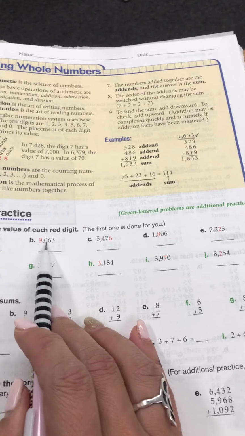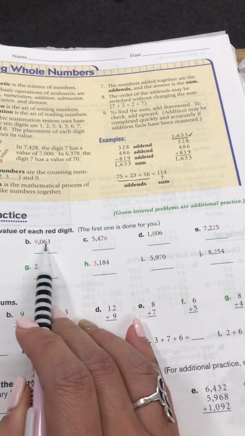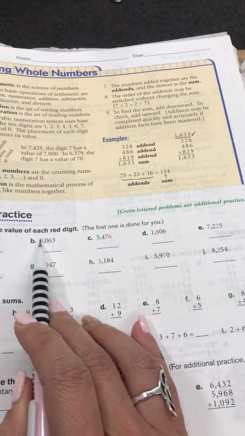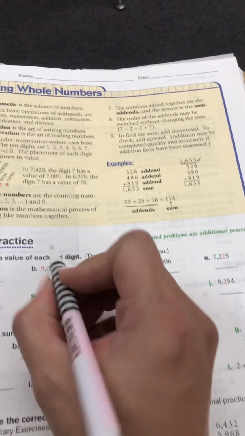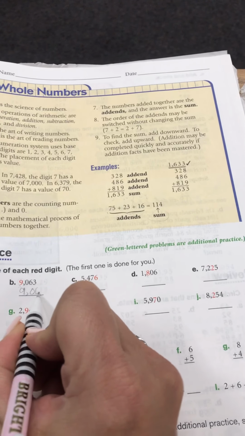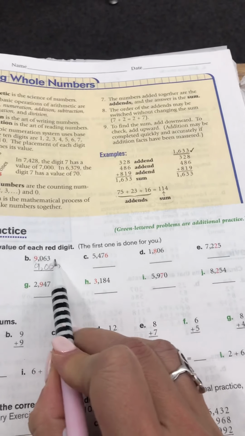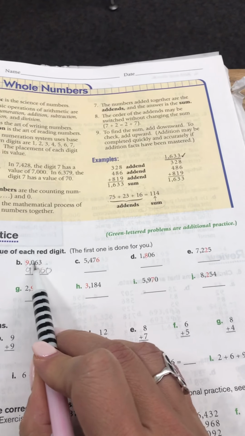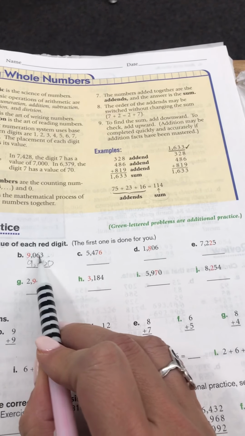Let's do B together. Remember I told you ones, tens, hundreds, thousands, so the 9 is in red. So then you're going to jot down the 9, and then it's 9,000 because it's in the thousands place, right? And all the other numbers are 0, 0, 0.